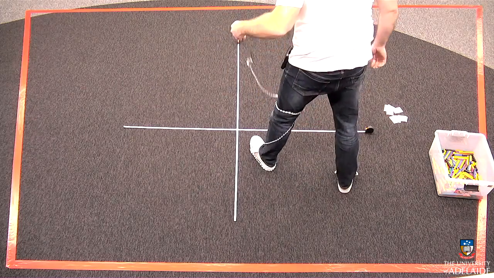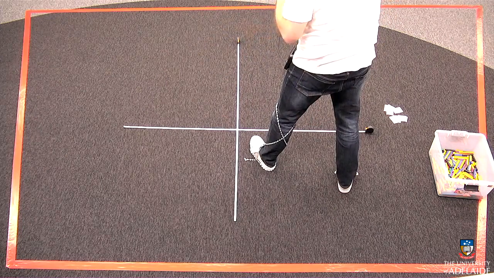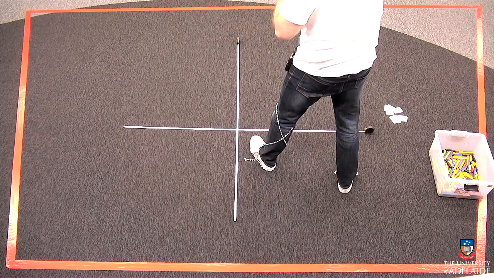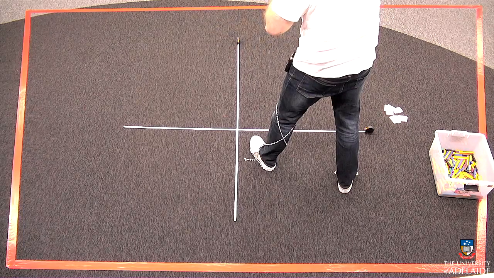You know. Sorry? Yeah. Parameterize my leg. Yeah, I'll parameterize your leg.